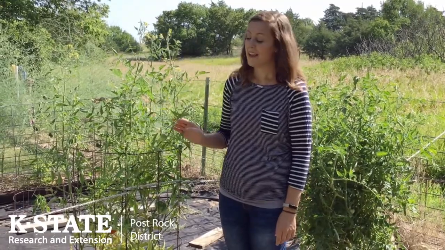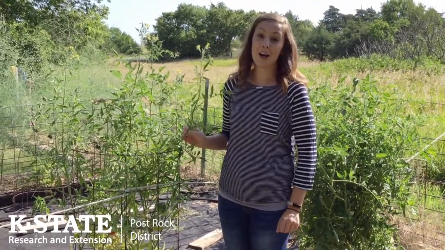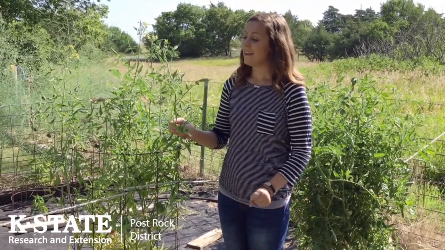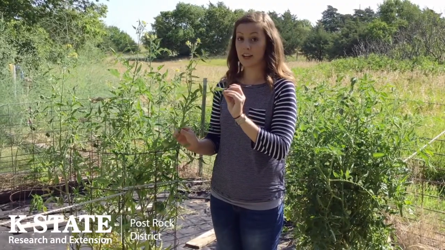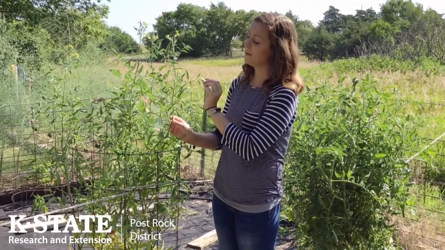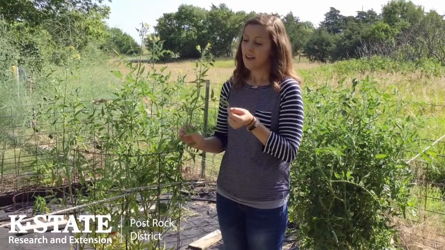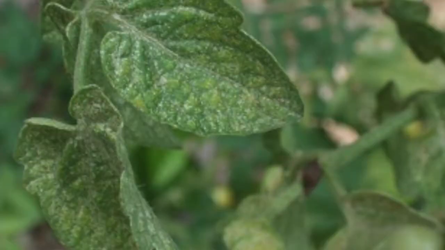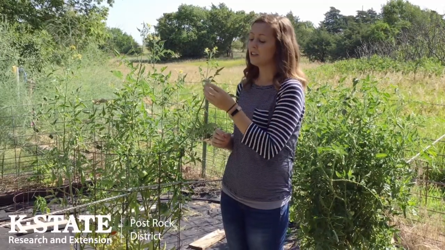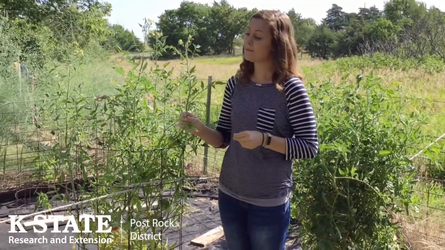So spider mites are another very common pest we see on our tomato plants. They come out during hot, dry weather, and a lot of times we'll see them on the undersides of the leaves. So make sure you're flipping up the leaves and looking at the undersides. They also leave kind of a stippling appearance, so you'll see little dots on the leaves, and that's because they actually use their piercing mouth parts and they suck out the plant juices.